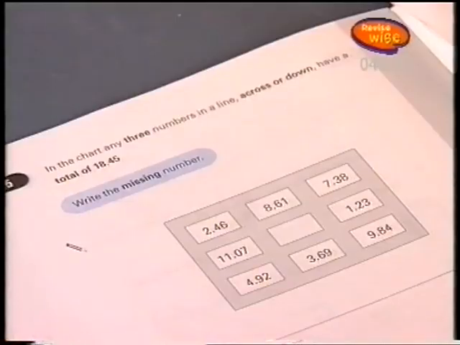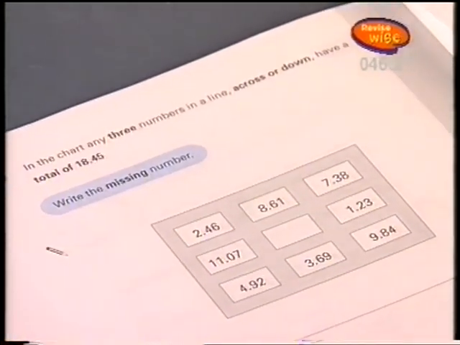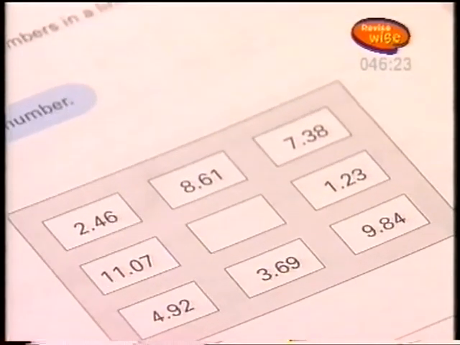In the chart, any three numbers in a line, across or down, have a total of 18.45. Write the missing number. And then there are all these numbers in the square. I guess I have to add them up somehow. You're right, but I think to get this one right, you're going to have to do several different things.